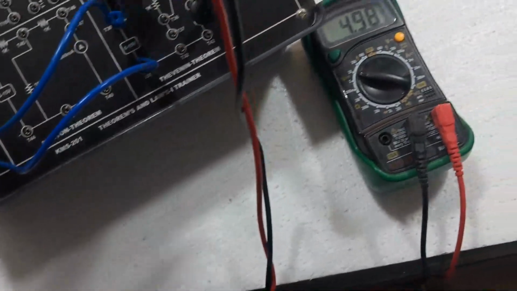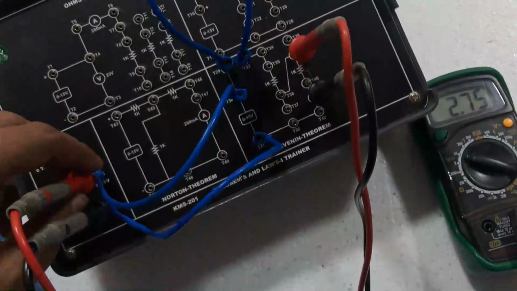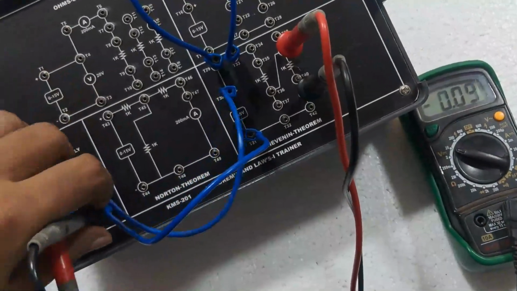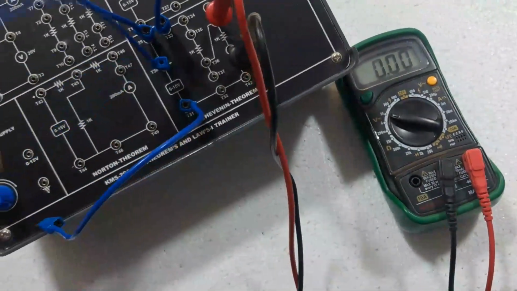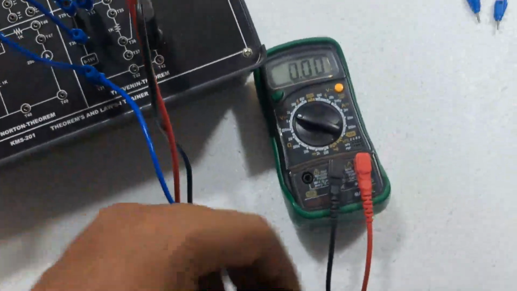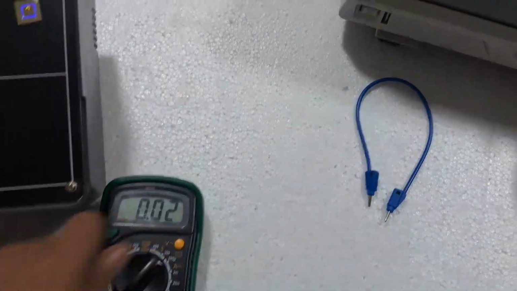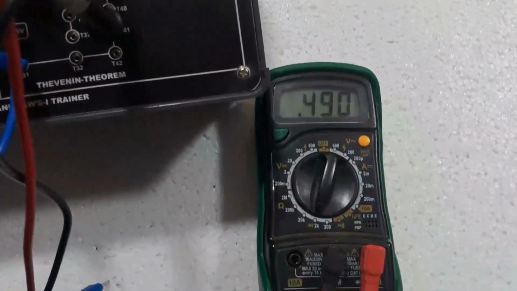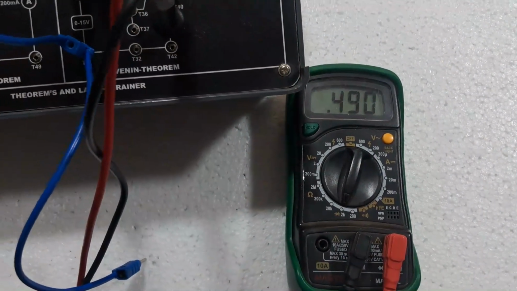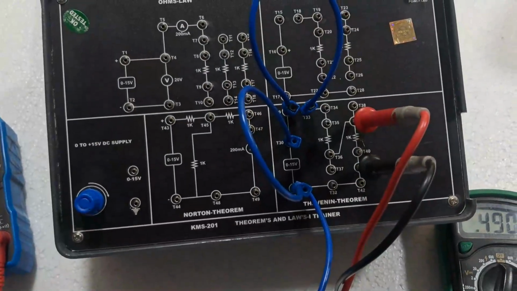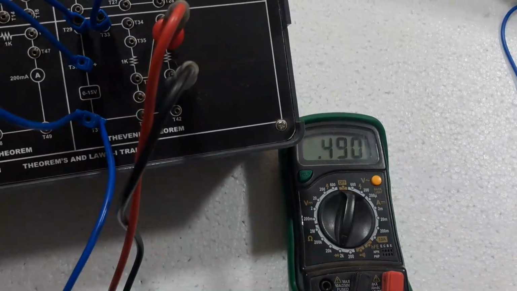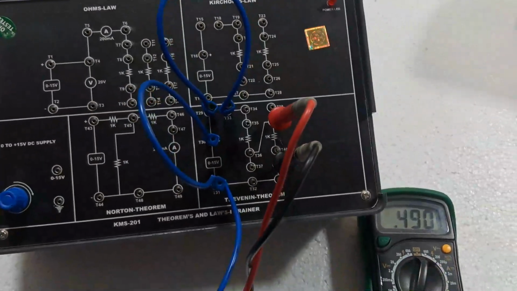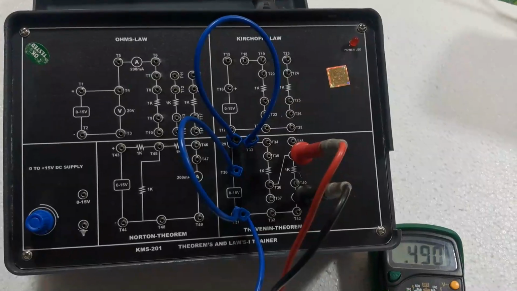To find it, you can turn off the trainer board, remove the supply part, short it, put this in resistance mode, and observe the equivalent resistance, which is around 500 ohms. So you have observed the output voltage and found the equivalent resistance. By using these two, you can construct Thevenin's theorem.